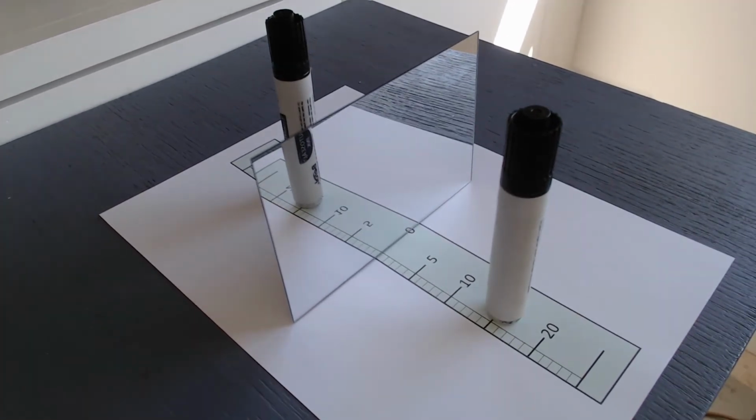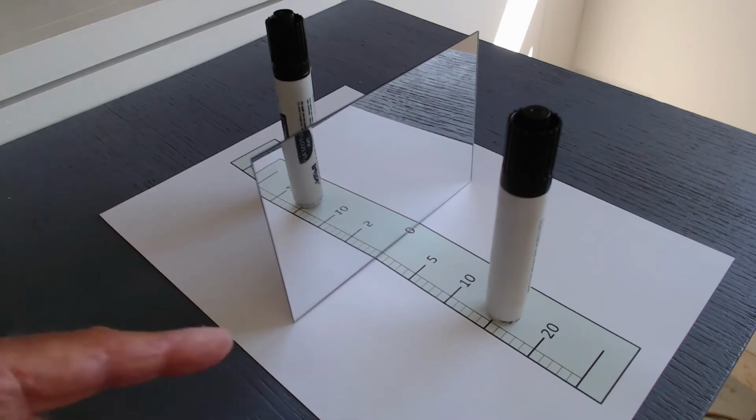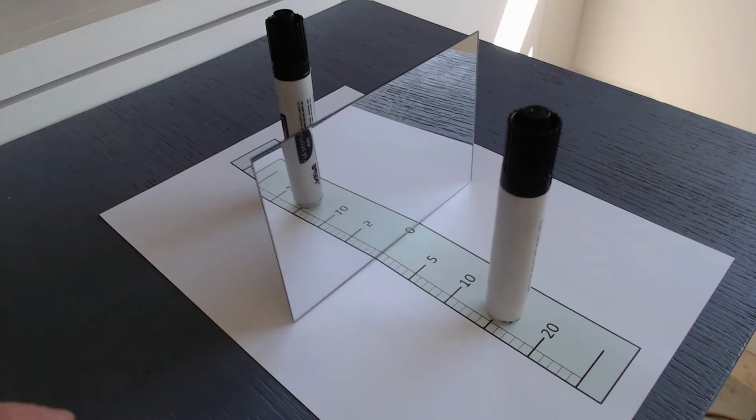And therefore we can say that the object and the image are both the same distance from the mirror, one in front, one behind. So to summarize that, the image formed by a plane mirror is the same distance behind the mirror as the object is in front of it. But you might also notice something else here. The numbers that you can see reflected in the plane mirror are not up the right way. And we need to have a look at that now.